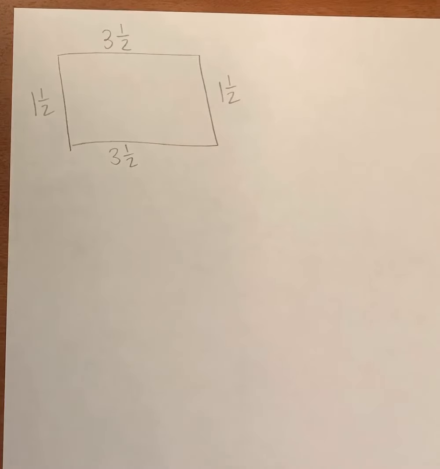Okay, so this video should help you with your entire worksheet that you do on your own today. I'm going to go through every single type of question you're going to see on your own worksheet, except mine is just going to have different numbers than yours. So the first thing we're going to do is look at this rectangle, and I want to find the perimeter of it.